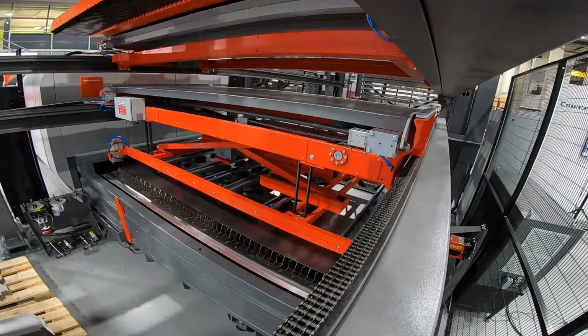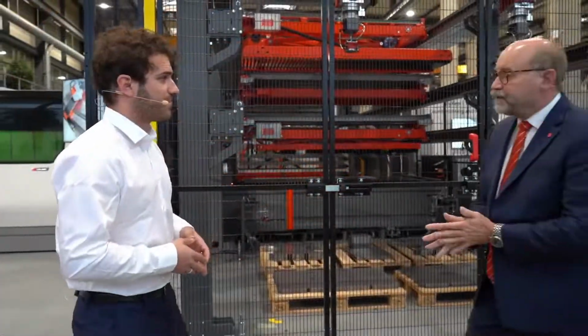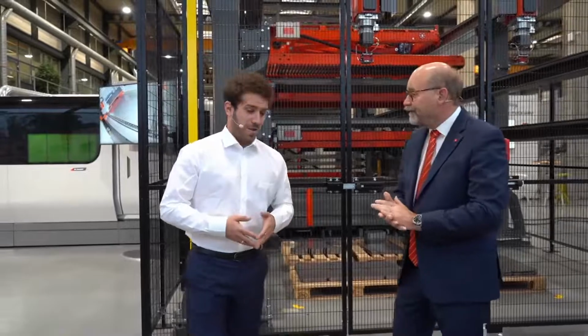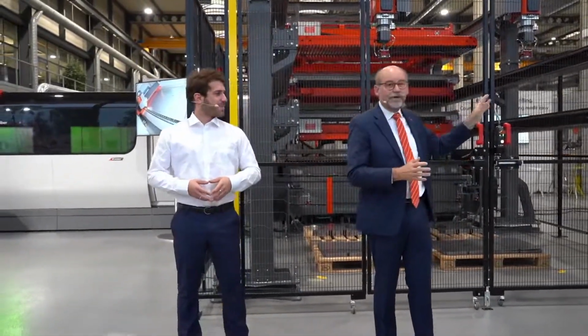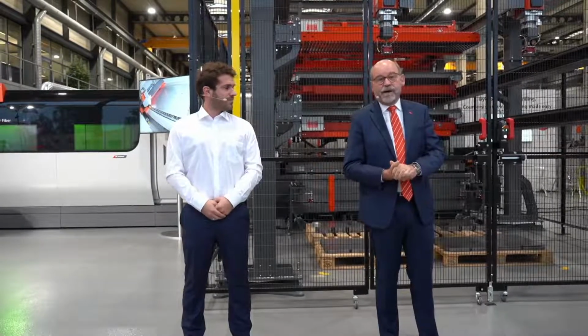And now the production can continue. Wow, it looks like this machine can run 24/7, right? Of course, it can. Okay, let's go and see some bending automation. Right next door we have our Xpert 80 with a mobile bending robot. Let's go.